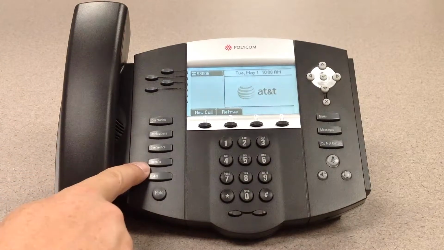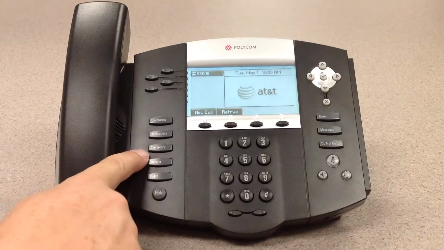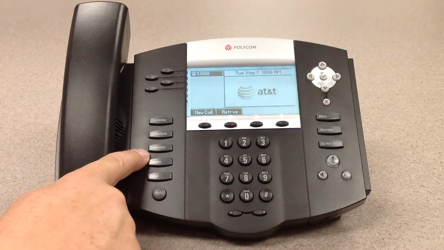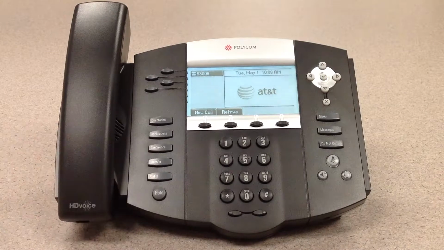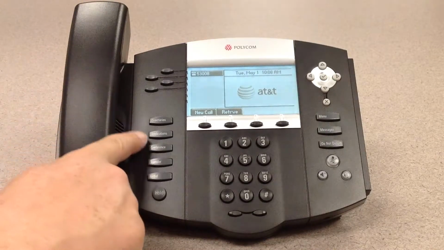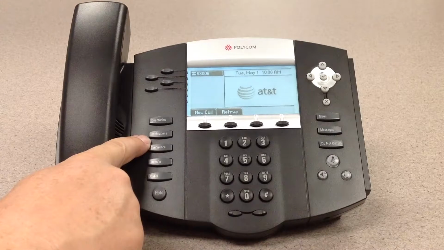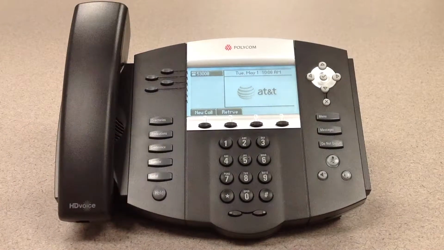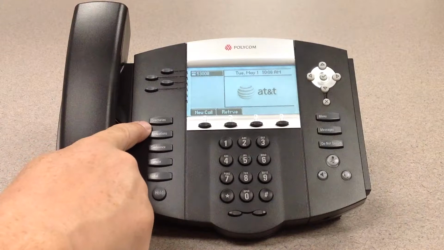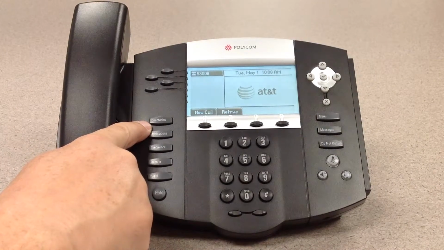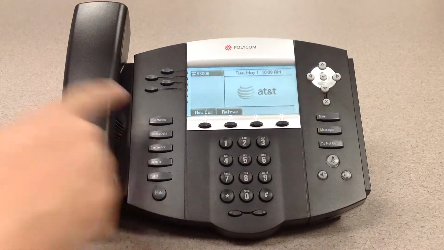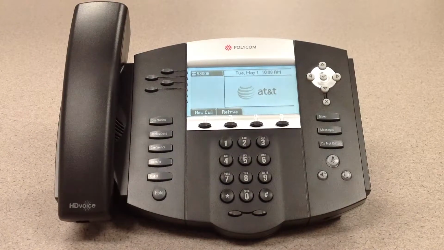The transfer button will initiate the transferring of an active call to another person. The conference button will initiate a conference of 3 participants. More information on using these features is in our video of conferencing, transferring, and parking a call. The Applications button is used only by system administrators, so you can ignore this button. The Directories button is what you will use to access your call lists and contact directory. Our video on call lists and contact directory will provide you more detail on using these features.